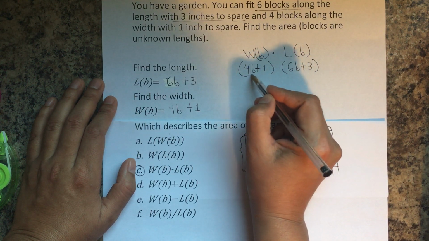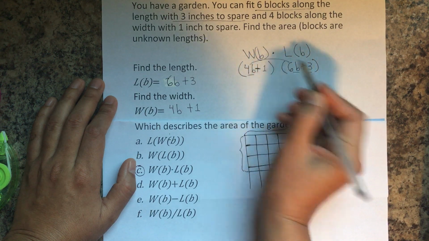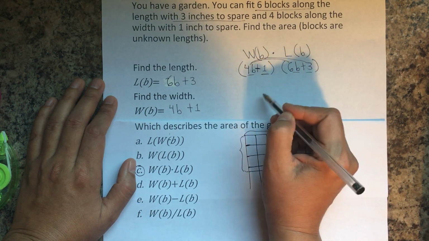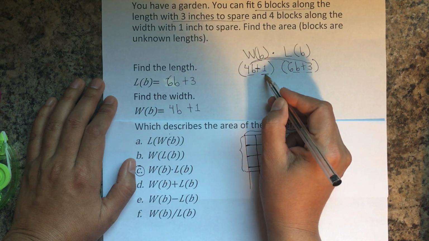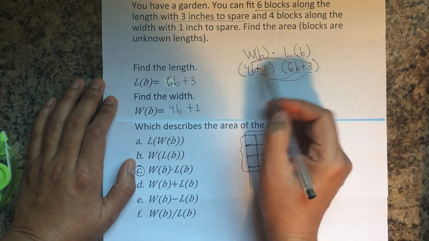So you multiply the first term times each term in here. So it's 4B times 6B and 4B times 3. And after that, we multiply the second term times the first one and times the second one. Okay, so double distributive property.